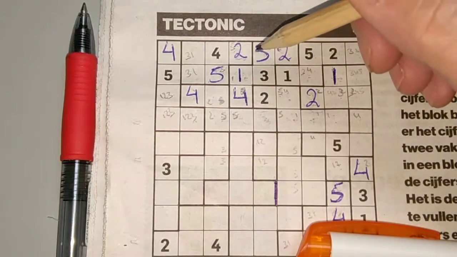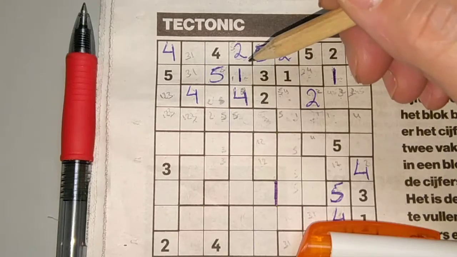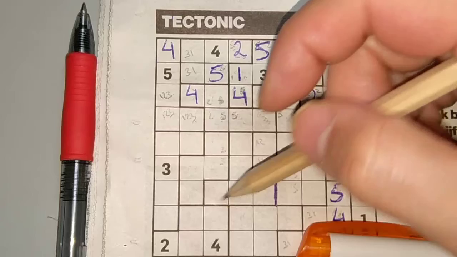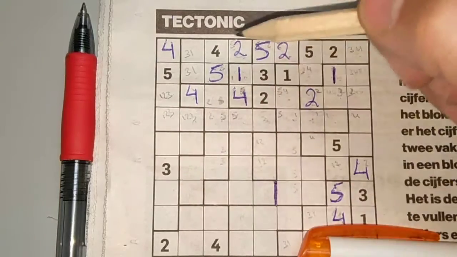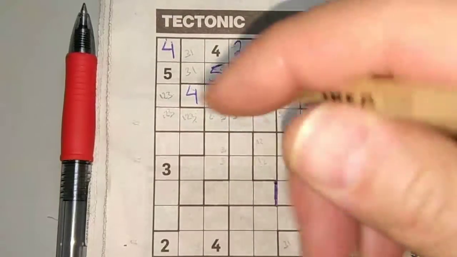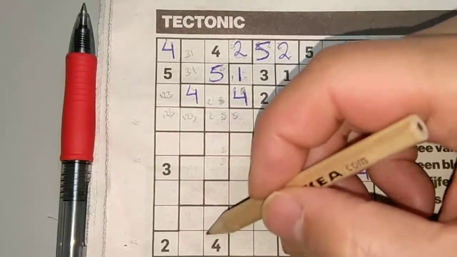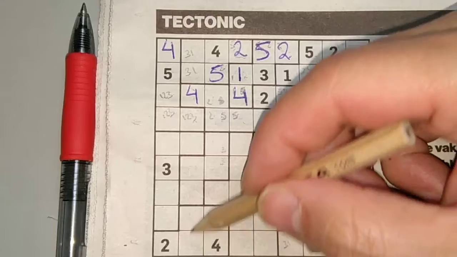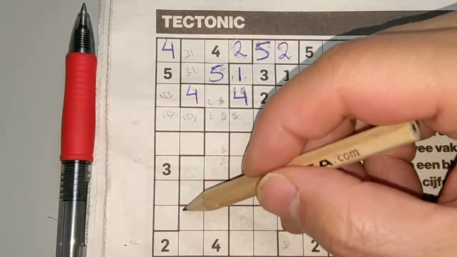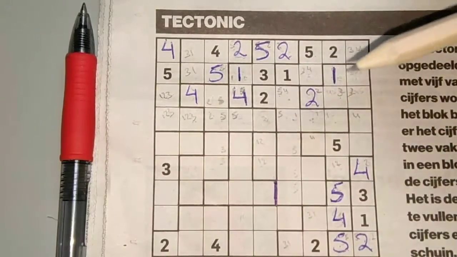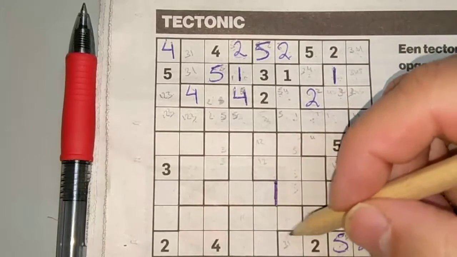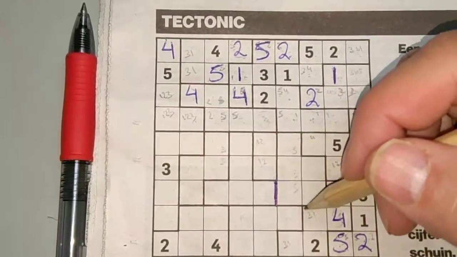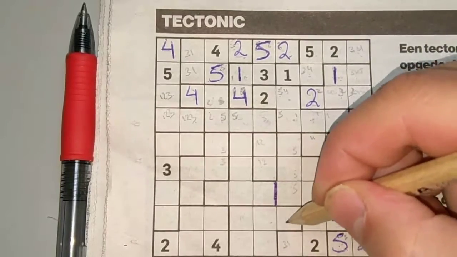This cannot be 2. 1, 3 and 5. We have here 4, here 4, there 4.